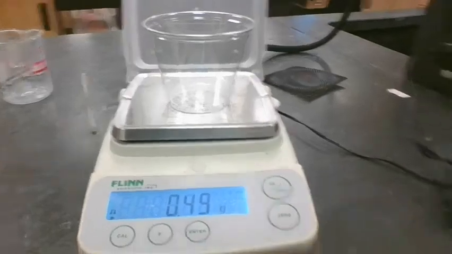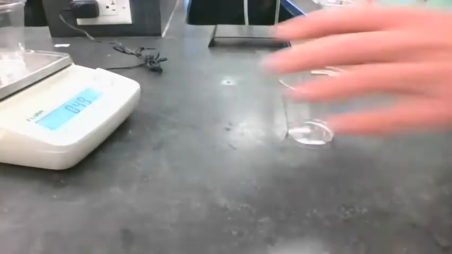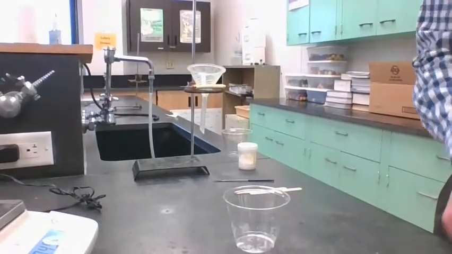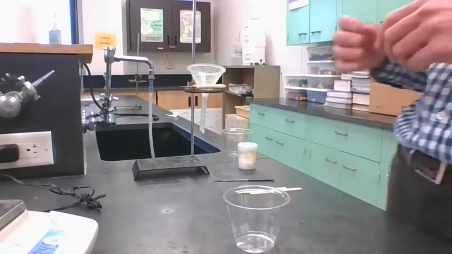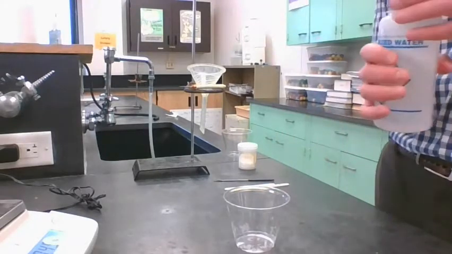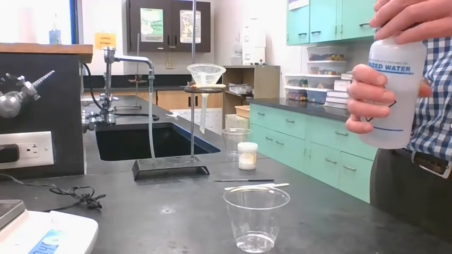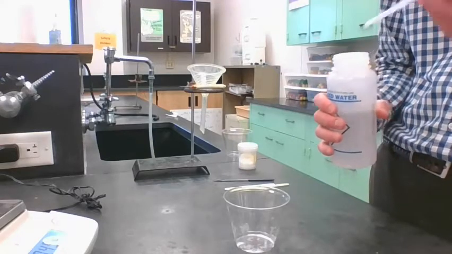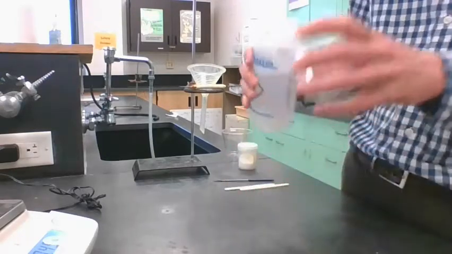So those are our first two measurements. That's the grams of each that we're going to use in our calculations.